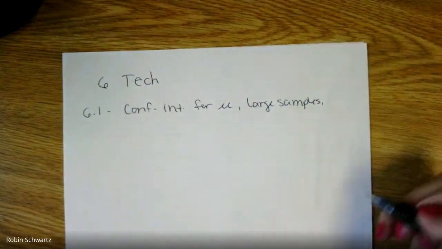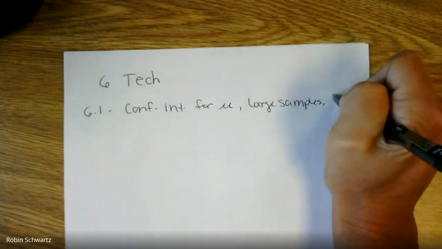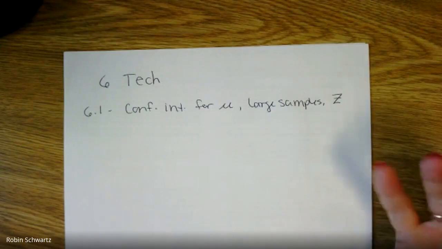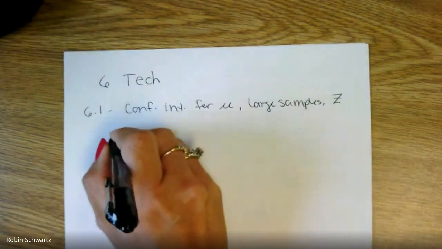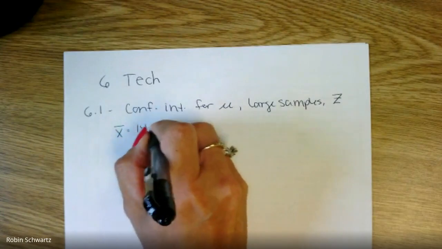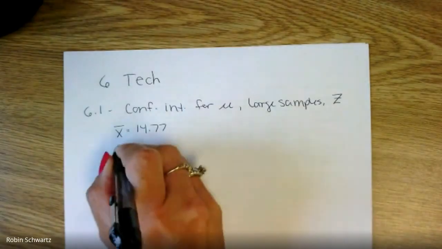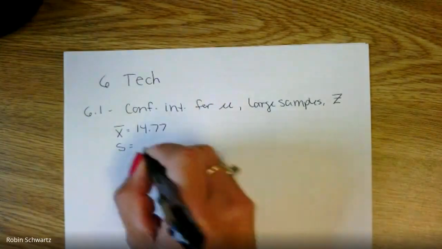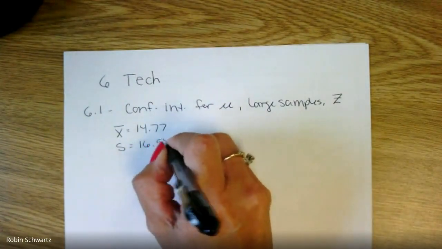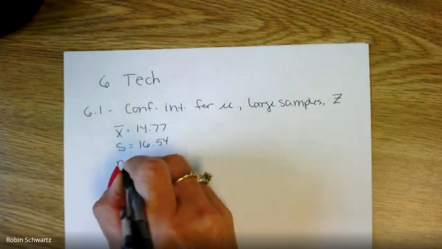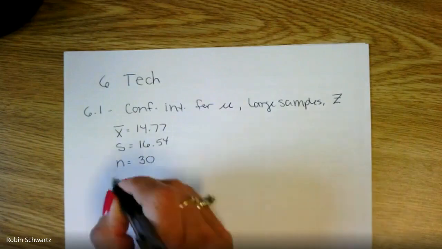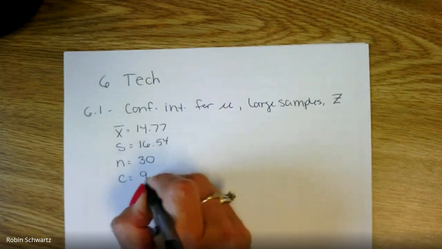And the important part here was remembering that this was a z-score involved. So I'm just taking information from one of our examples, exactly the one we had, where our sample mean, I believe, was the number of sentences per advertisement. If you look back, you're going to see we're going to get the exact same answers with a whole lot less work. The standard deviation was 16.54. The sample size was 30. There's our magic number. And we're going to do a 90% confidence interval.